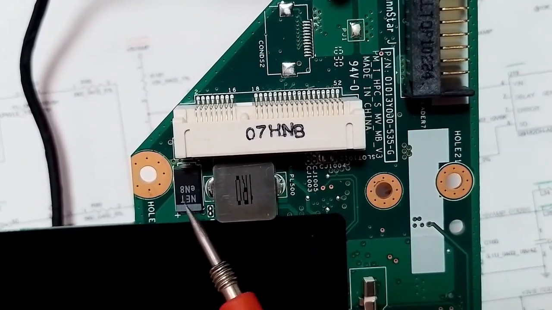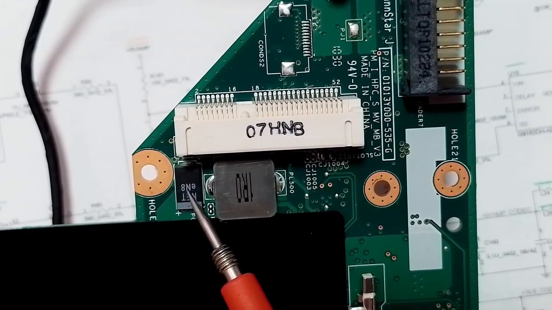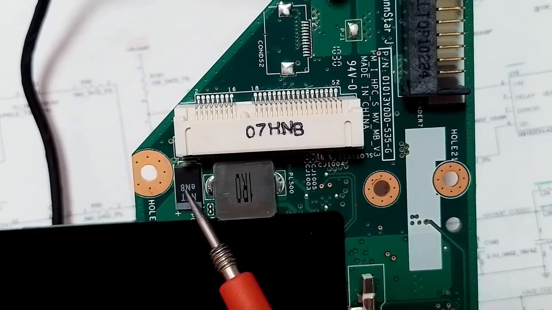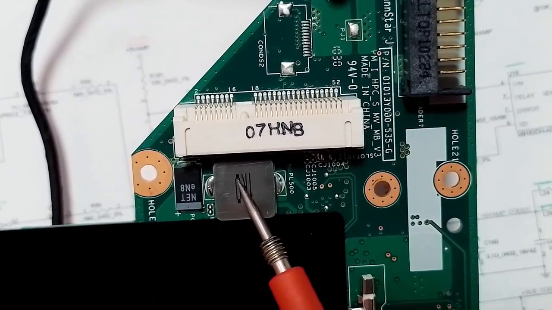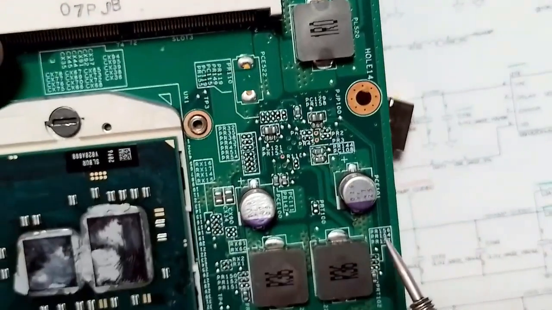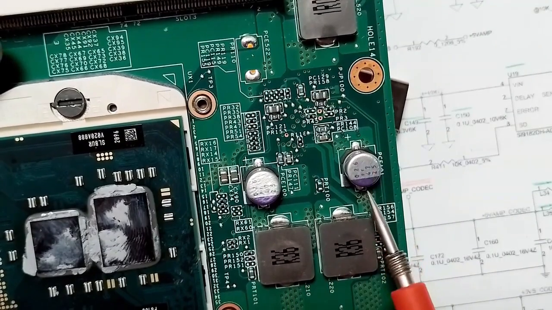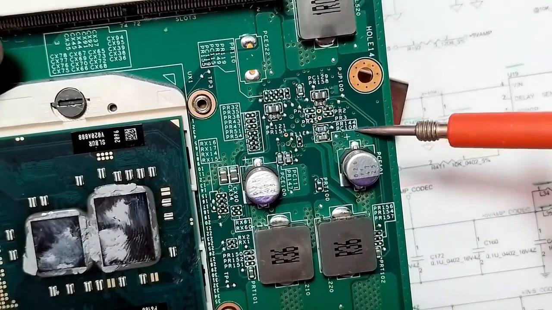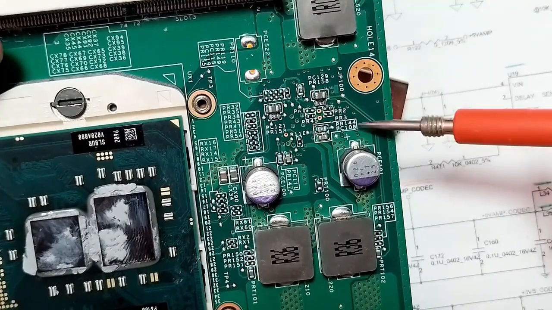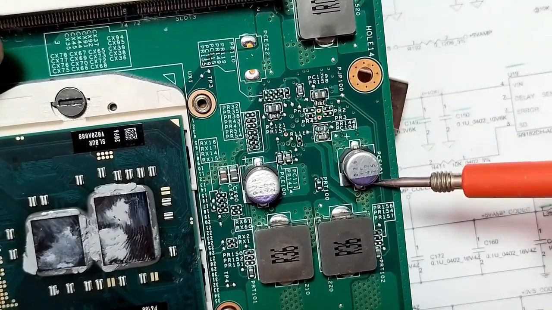Here we have a capacitor. This is a polarized capacitor. We call it also a tantalum capacitor. Coil. We have an electrolytic capacitor with plus and minus. As you can see over here, we have plus, and here we have minus.